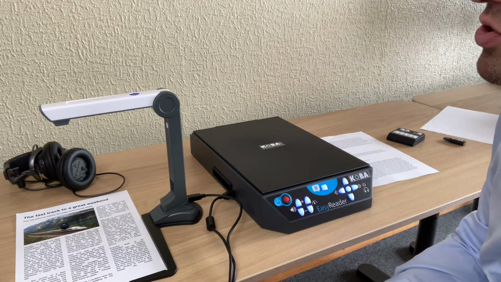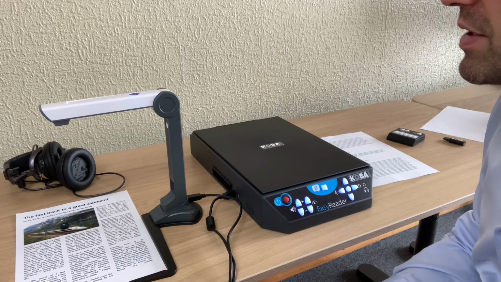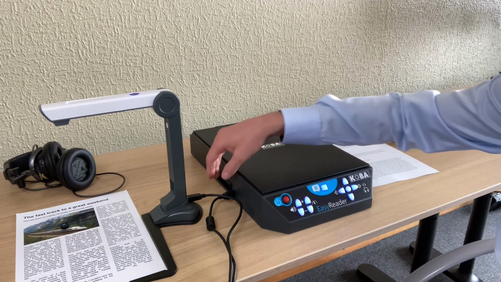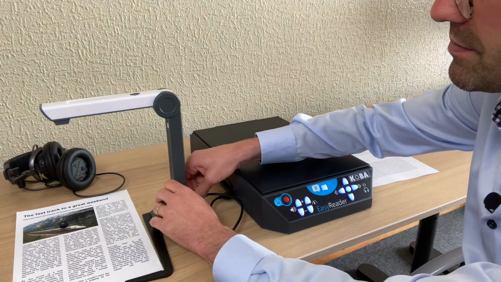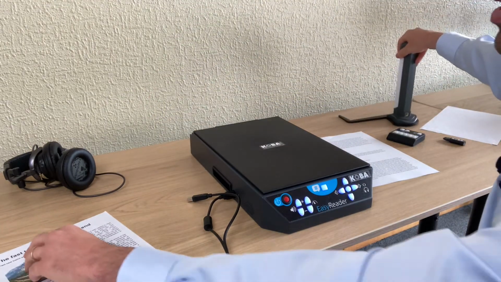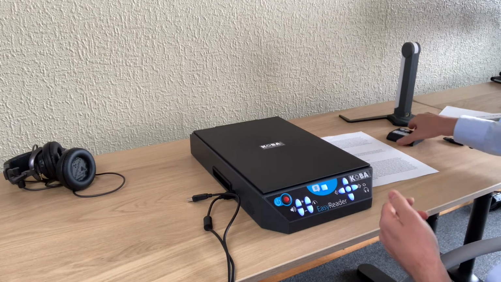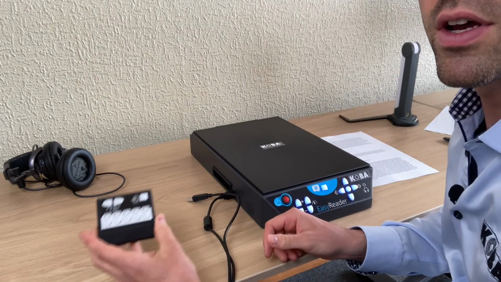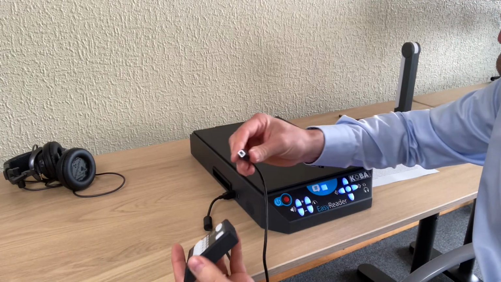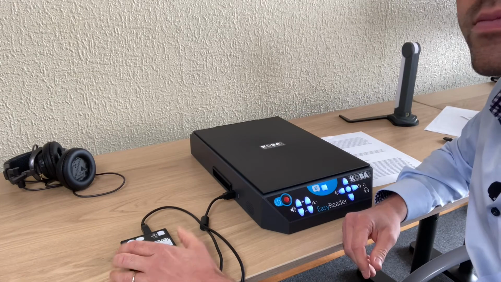If there is a picture, then it will make the sound of a picture being taken. So that's the camera. I'll disconnect it again. The document camera is disconnected. As an option, you also have an external keyboard. That's for saving. So I'll connect the keyboard. The keypad is connected. Okay.